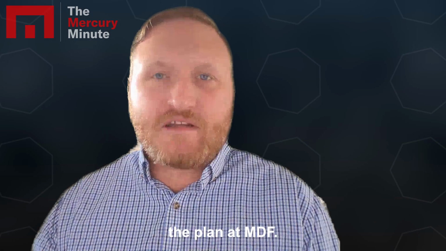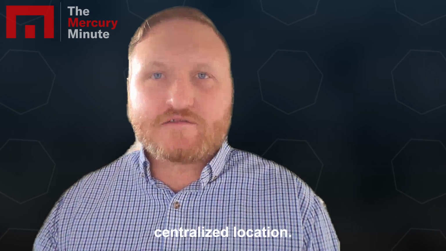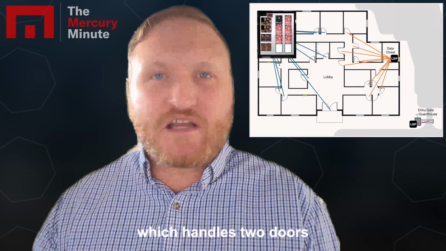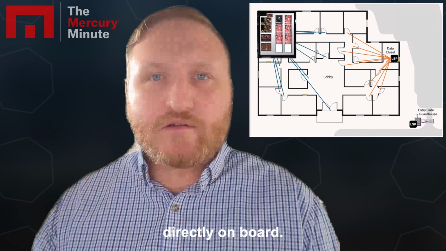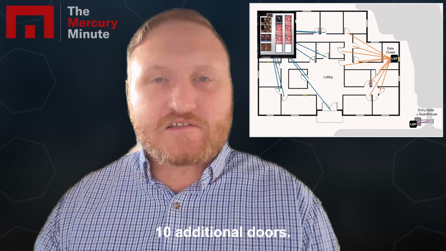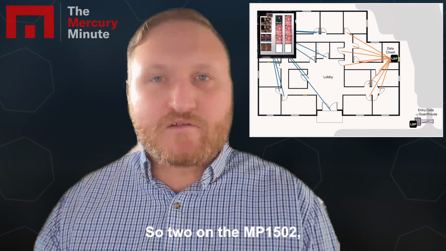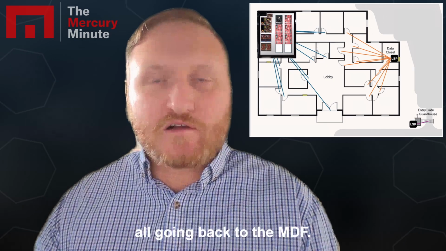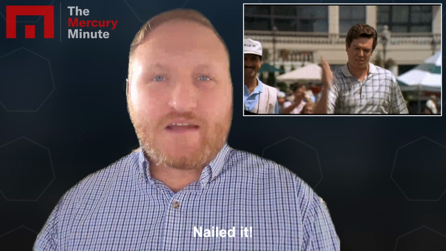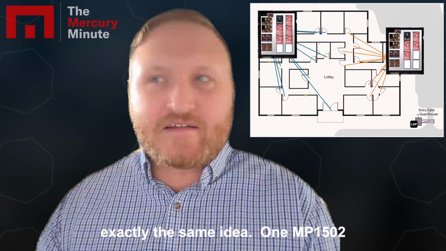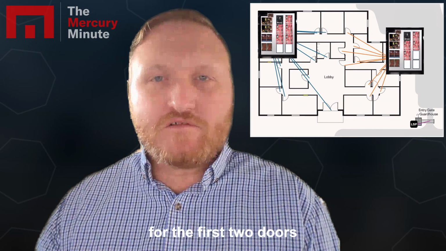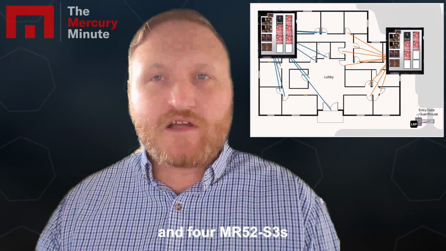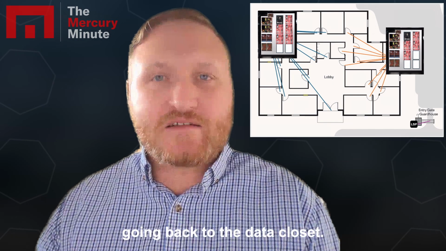Now here's the plan. That MDF, that's your first centralized location. We're going to drop in an MP1502, which handles 2 doors directly on board, and then we're going to hang 5 MR52-S3s off of that to give 10 additional doors. So 2 on the MP1502, 10 on the MR52-S3 for a total of 12 doors, all going back to the MDF. Nailed it. For that data closet, exactly the same idea. 1 MP1502 for the first 2 doors and 4 MR52-S3s for the additional 8 doors, for a total of 10 doors going back to the data closet.